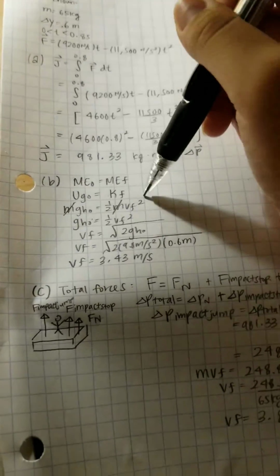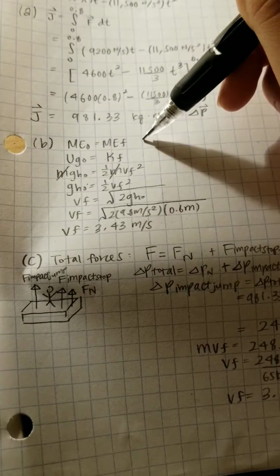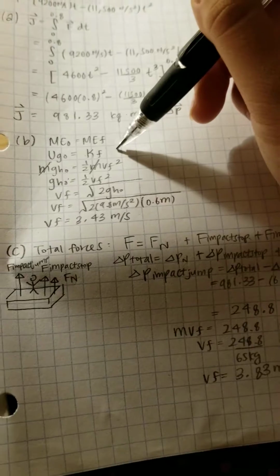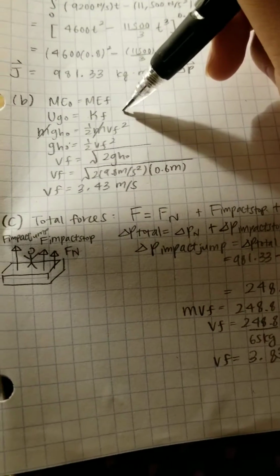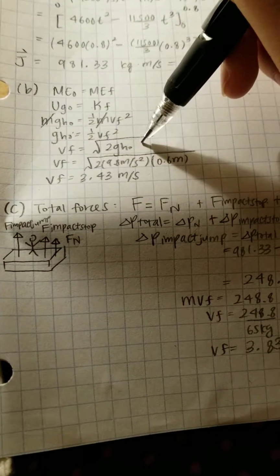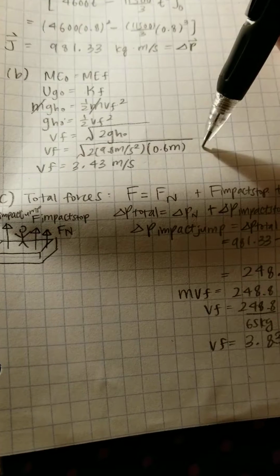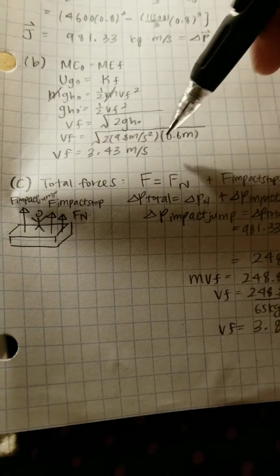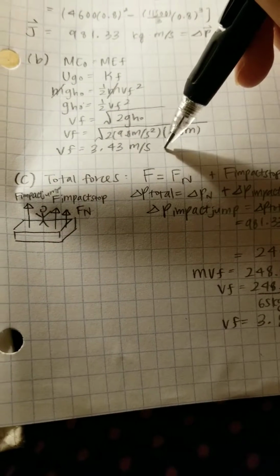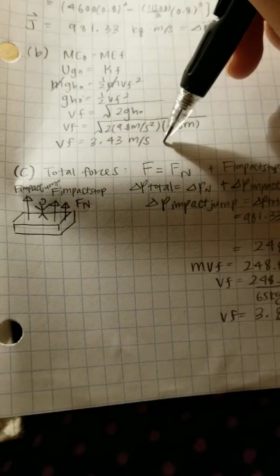So you set mechanical energy initial equals mechanical energy final, and you get VF equals square root of 2GH, and you know the H and you know what G is. You eventually get V final equal to 3.43 meters per second, which is the speed right as she is about to land on the force platform.